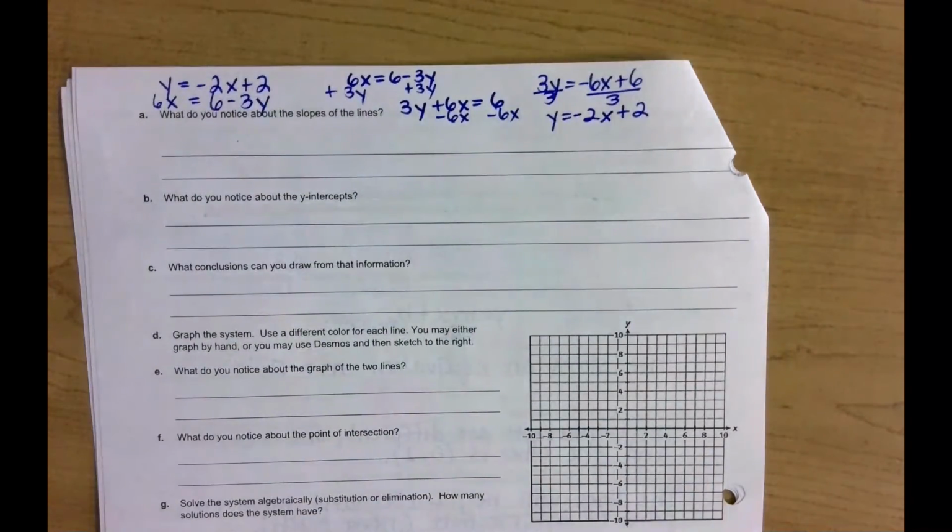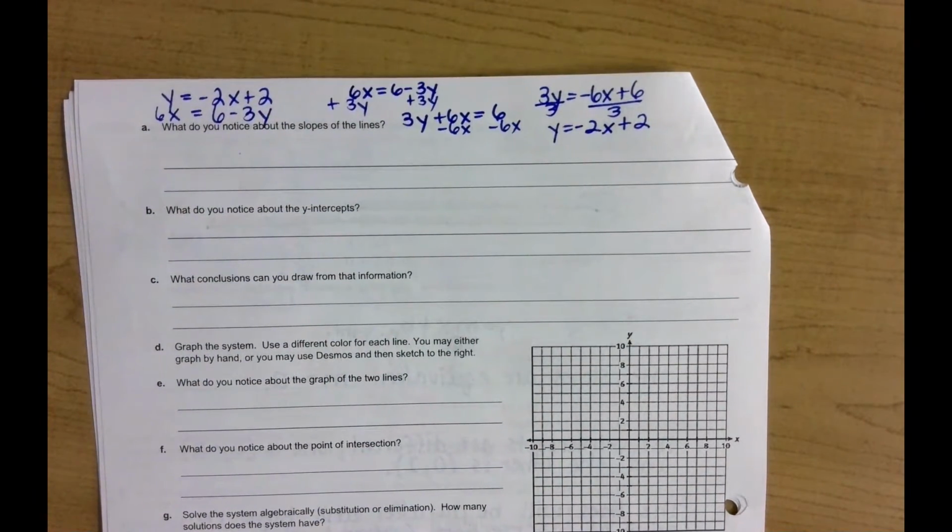All right, so now go ahead and pause the video, and I want you to answer A through G by yourself. This is more review. You should know how to graph equations in slope-intercept form, and we've talked about how to identify the slope and the y-intercepts, and we've also already done the lessons on substitution and elimination. So pause the video now, and then come back to check A through G.